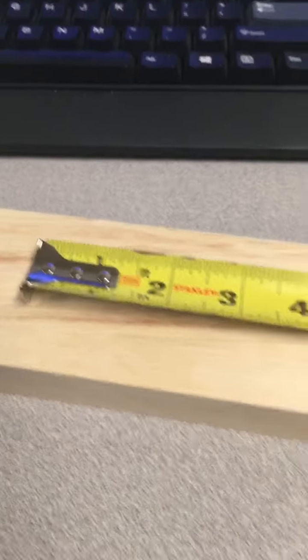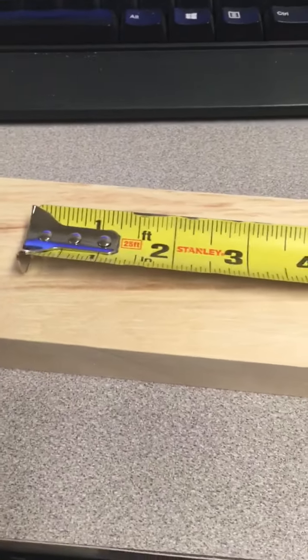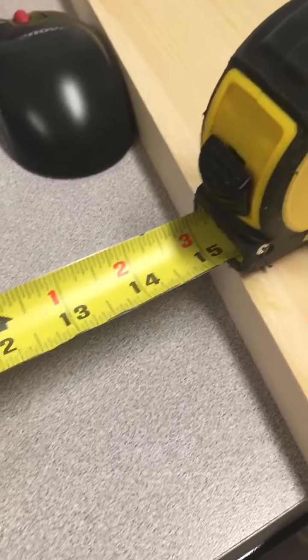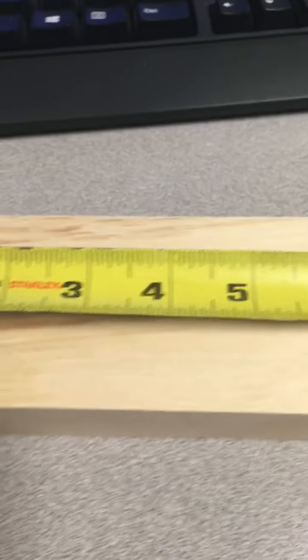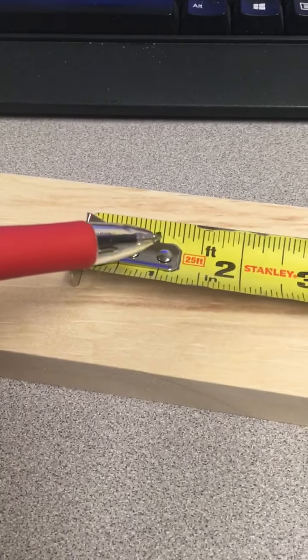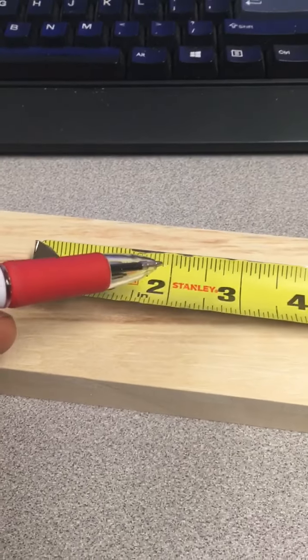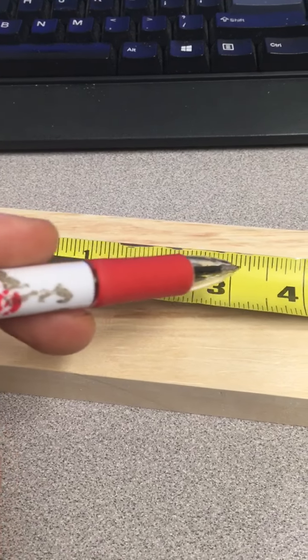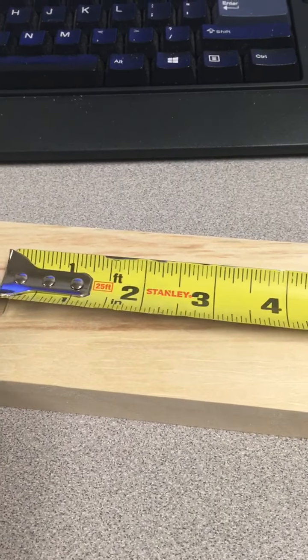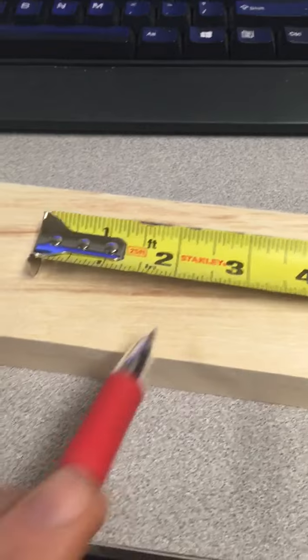Alright class, I'm going to give you a quick lesson here on measuring. This is a standard measuring tape, or an imperial measuring tape, and it uses inches and feet. These lines here that go all the way across are the inch lines, okay?